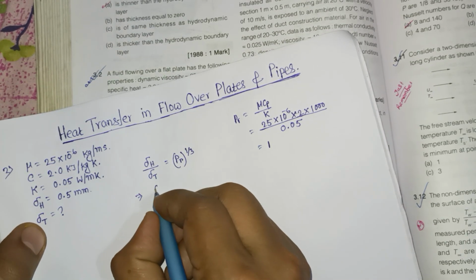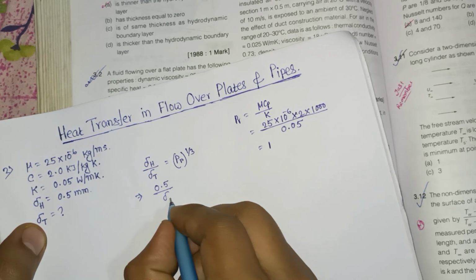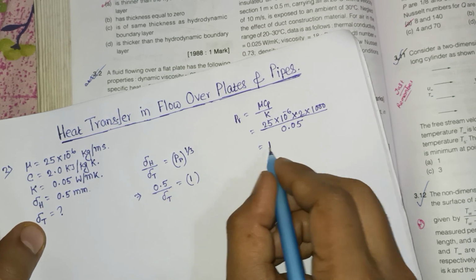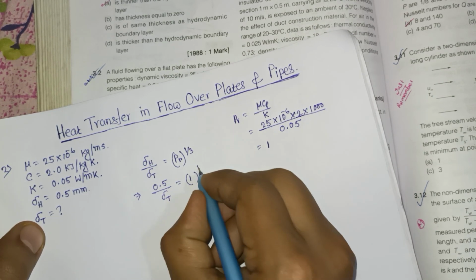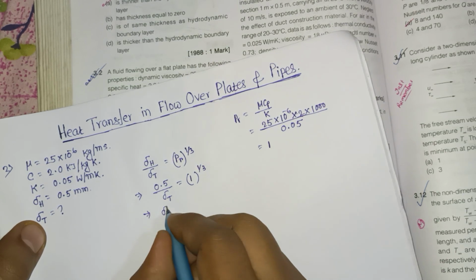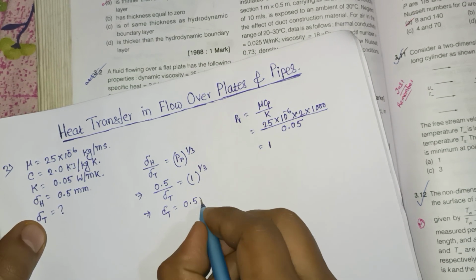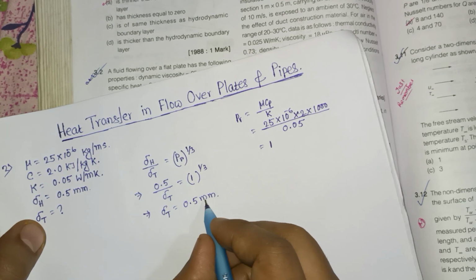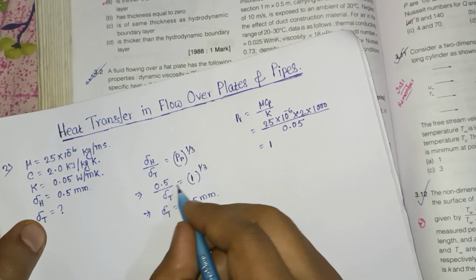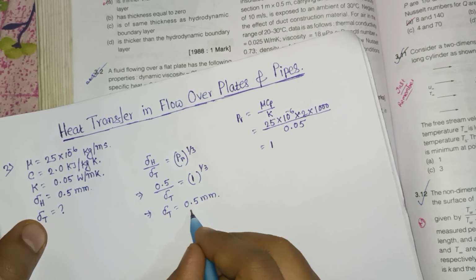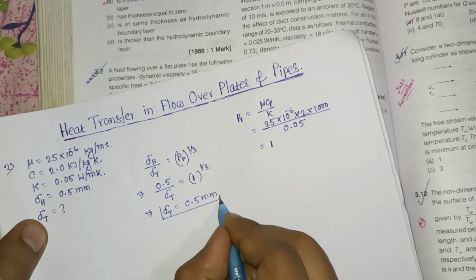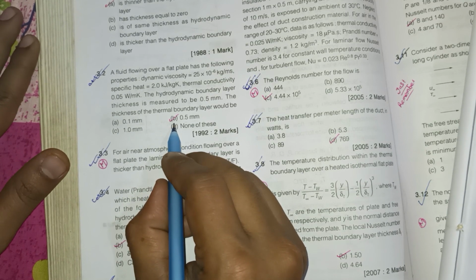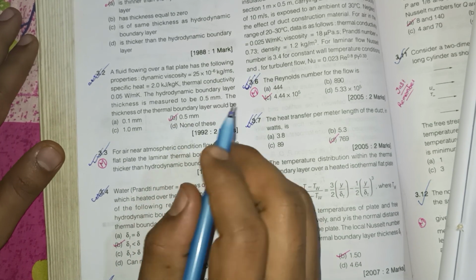the hydrodynamic boundary layer thickness is equal to 0.5, and you have to calculate the thermal boundary layer thickness, which is equal to Prandtl number, which is 1, to the power 1 by 3. From here delta T is equal to 0.5 millimeter, because this whole is 1. So delta T is equal to 0.5 millimeter. So this is the correct answer.